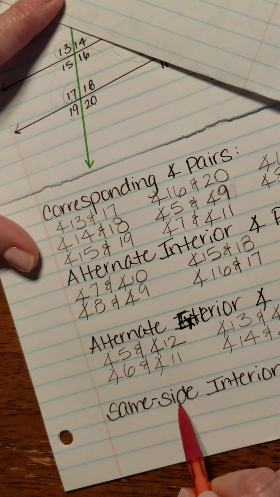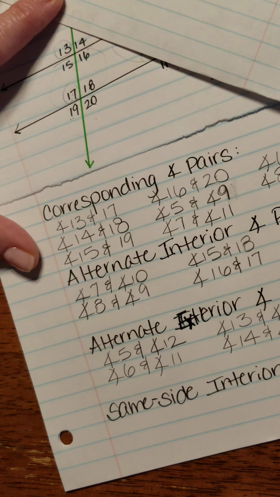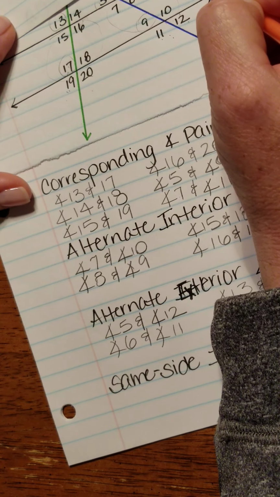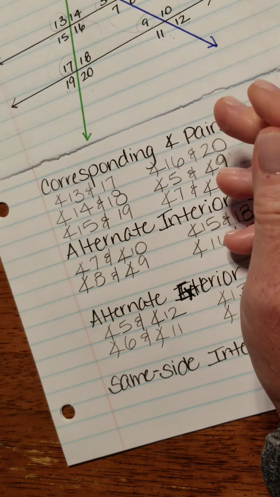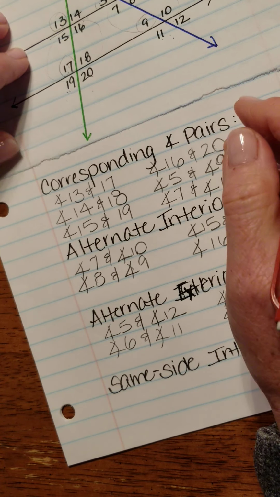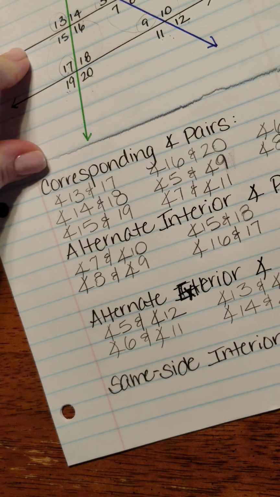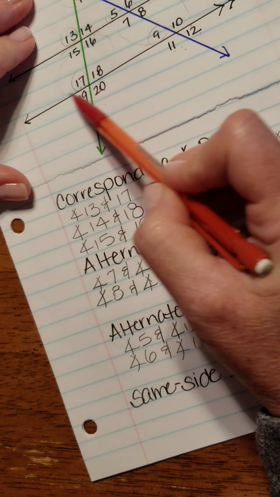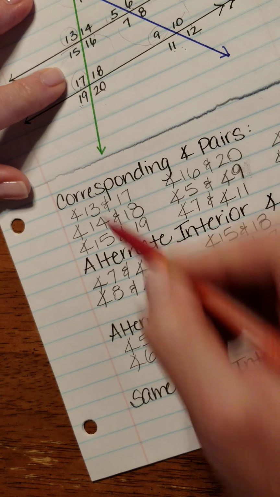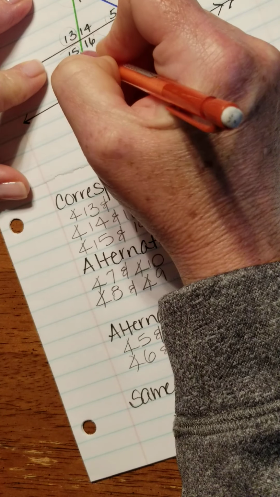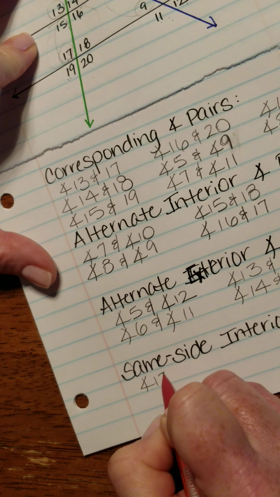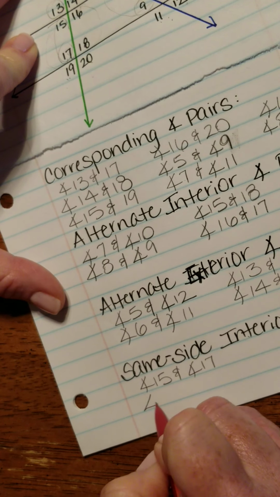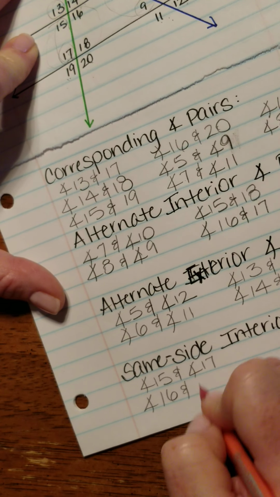Now let's look for some same side interior pairs of angles. Same side interior, again, we're going to be looking on the inside, but we're only going to be looking at one transversal at a time. And this time I'm not going to cover it up because you're not always going to have that luxury of being able to do that. So we're only looking at the interior ones, but the same side interior pairs means we're talking about these two. So angle 15 and angle 17, angle 16 and angle 18.